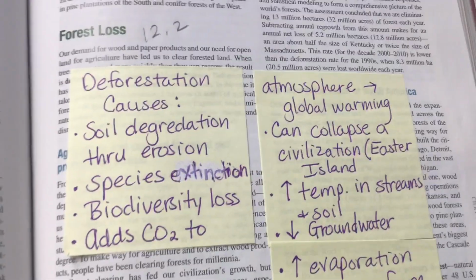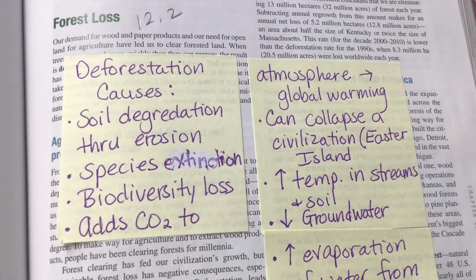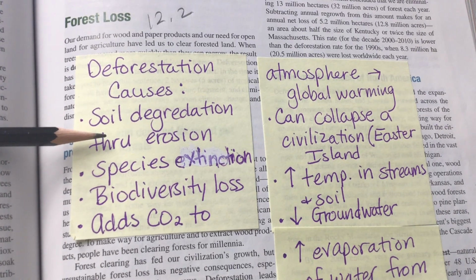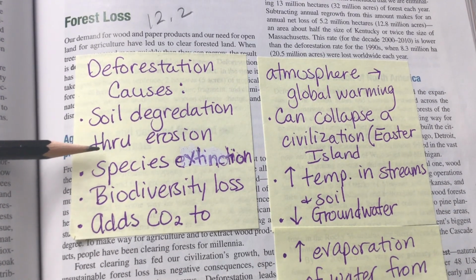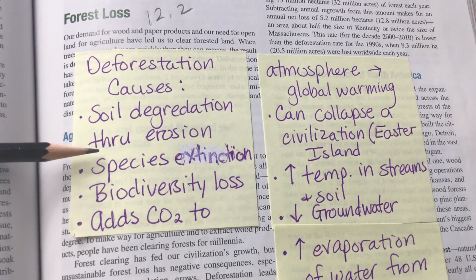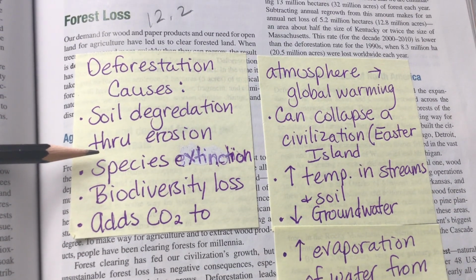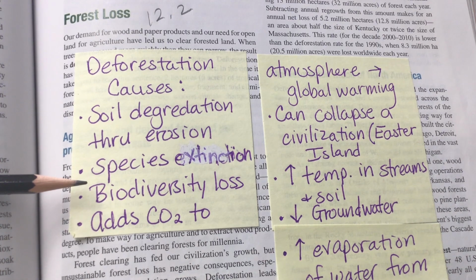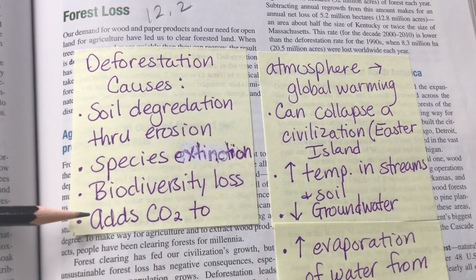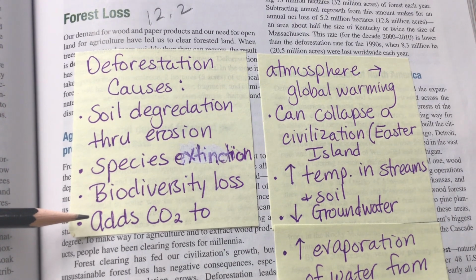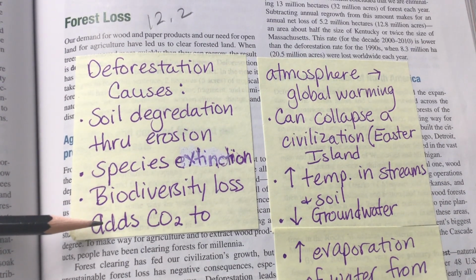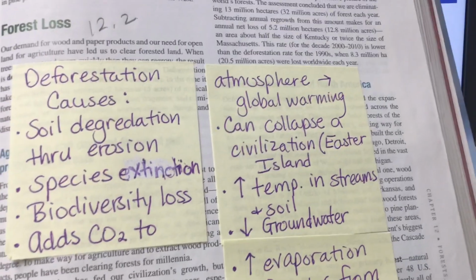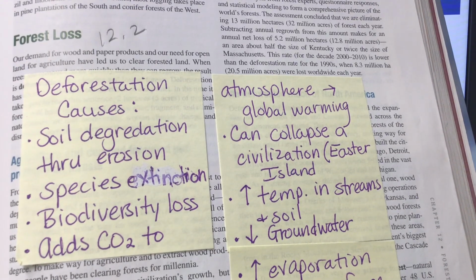All right, so when we cut down forests, there's some things that happen. So we have soil degradation through erosion, because now there's not as many roots to hold the soil in place, so it erodes. Many species go extinct because they live in the upper canopies or in the forest floors or whatever. It's just not their habitat. Biodiversity loss because of species extinction. When we cut down forests, this prevents CO2 from being sequestered, and so that CO2 is in the atmosphere, which causes global warming. If we burn the trees, then we actually release that sequestered carbon.